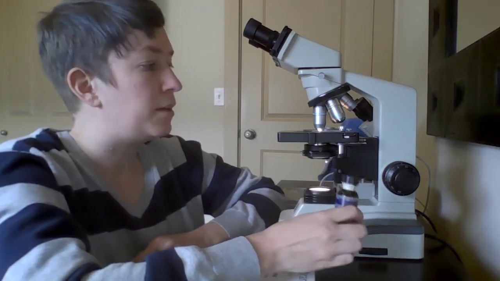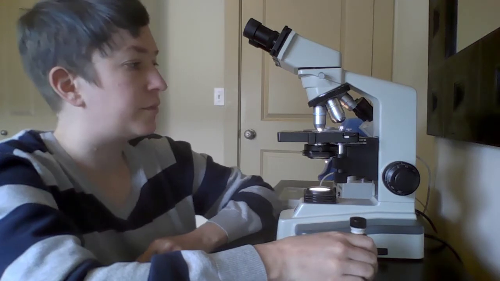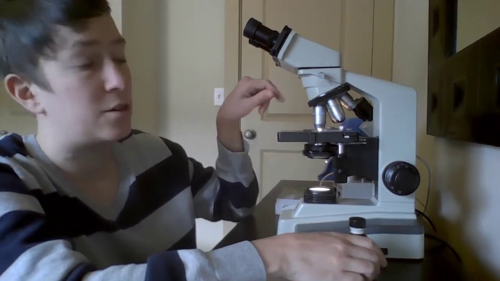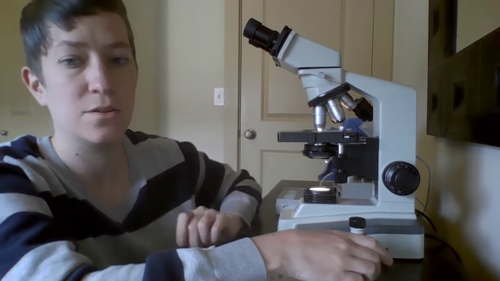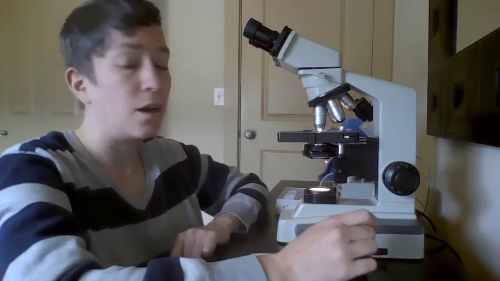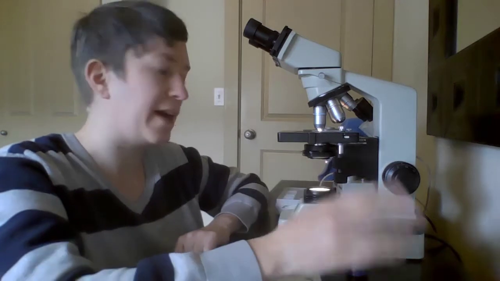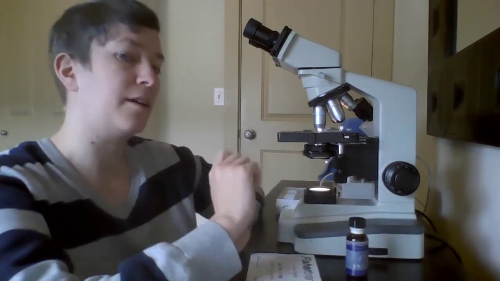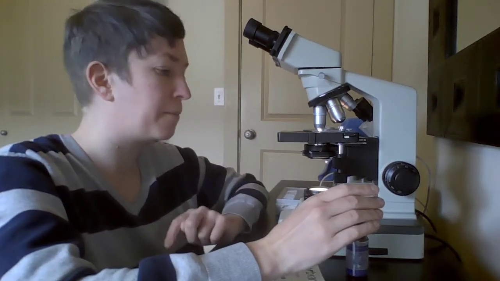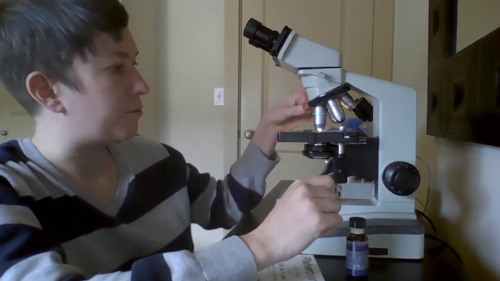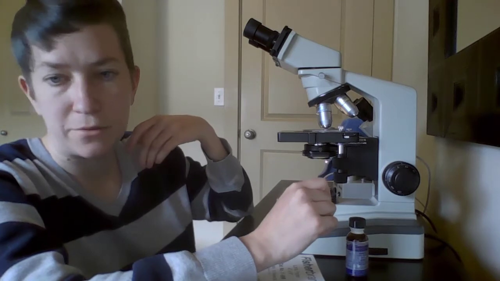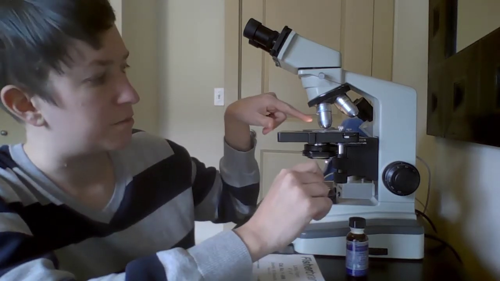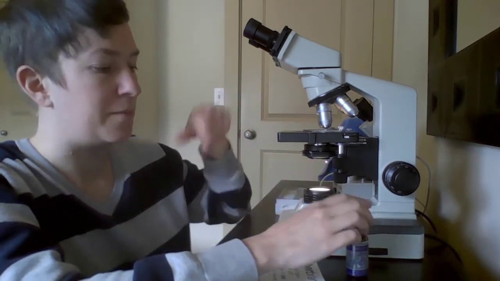So once you're completely in focus at 40, if you weren't, then it's best to go back to the previous lenses and get in focus and then go back to 40. So always, if you lose your focus, go back to the 4, find your focus, and repeat those steps going up. Once we're in focus at 40, then we can turn the lenses halfway between the 40 and the 100 so that there's some space on our slide in between them.